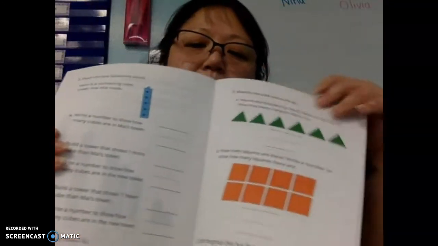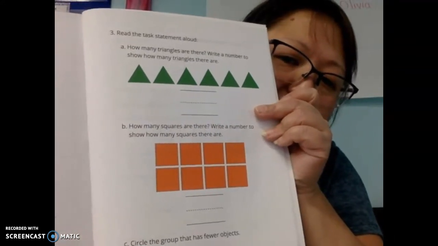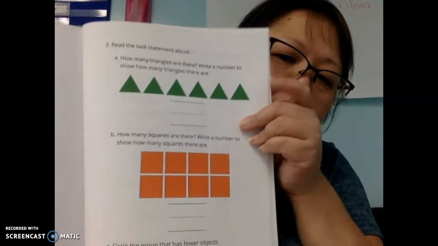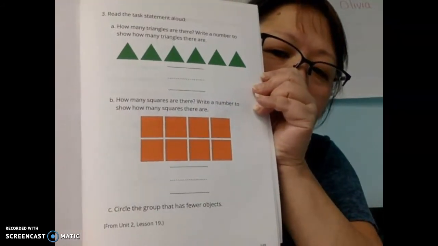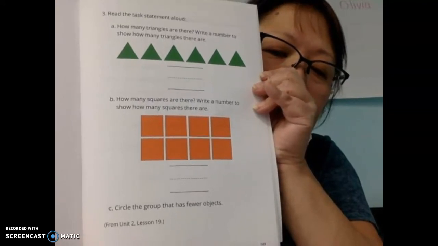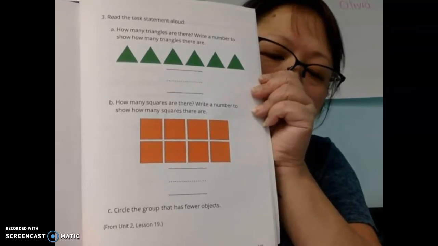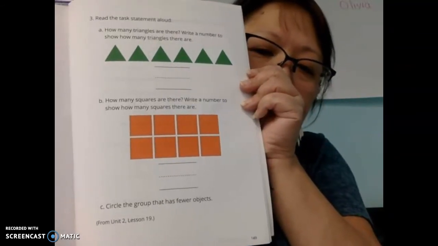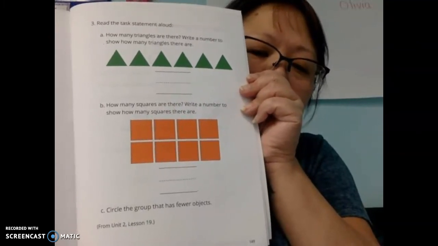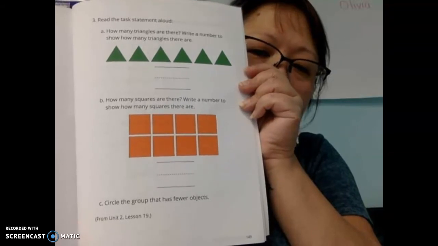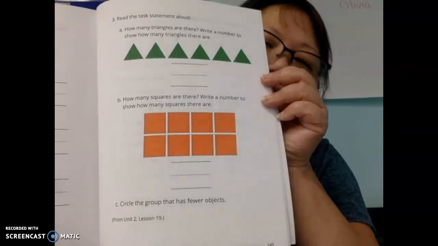Okay. On this page, it says, how many triangles are there? Write a number to show how many triangles there are. So you're going to count the triangles and then write the number here. On the bottom, you're going to do the same thing, but with squares. So you're going to count the squares and then write the number. And then you have to circle the group that has fewer objects. So you're either going to circle the triangles or the squares, depending on which one has fewer or less objects.